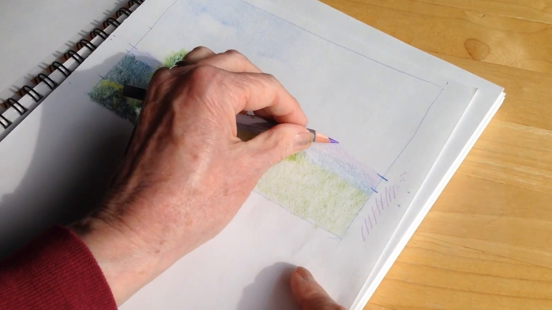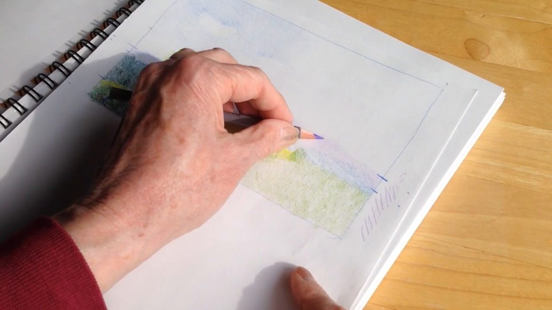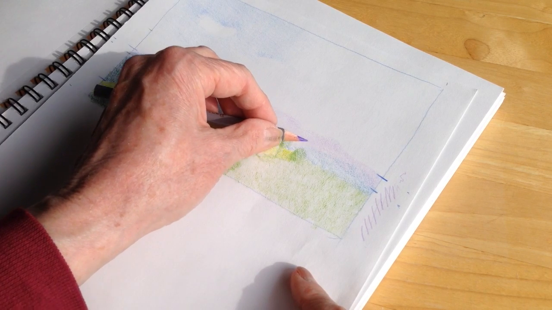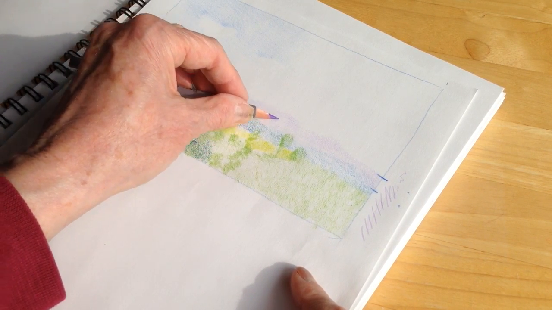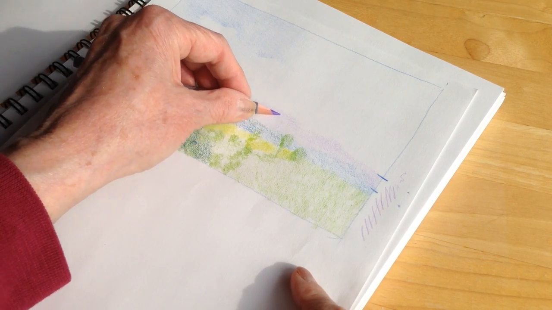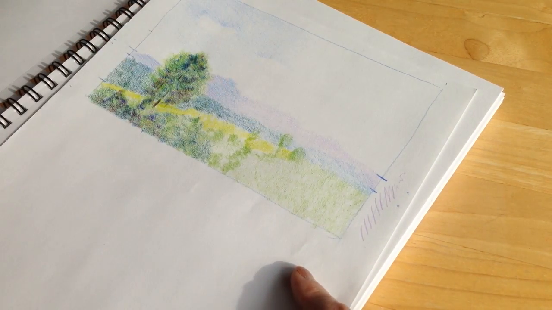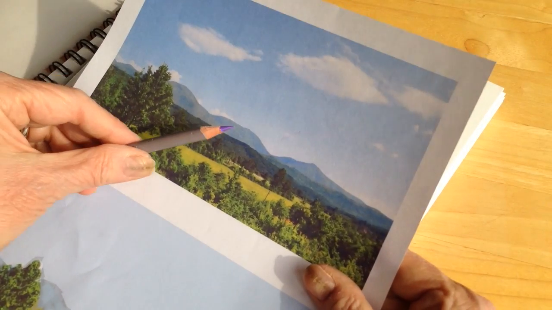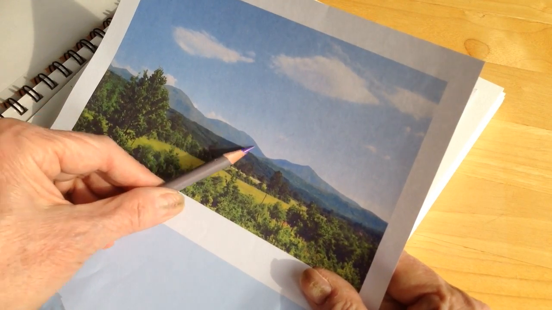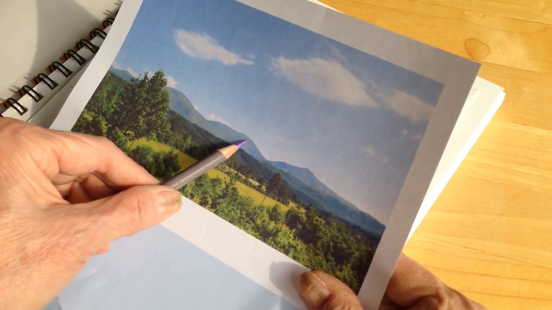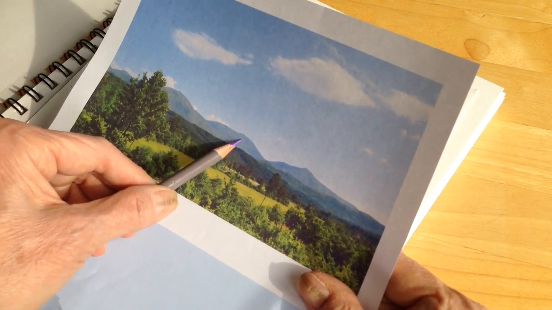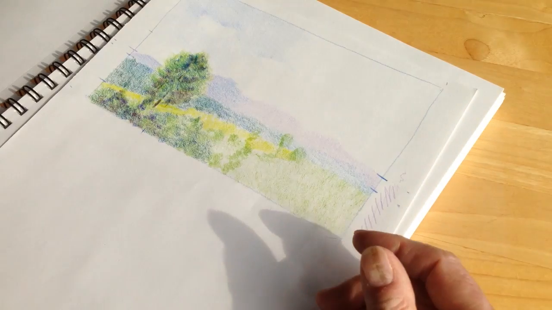So if I use the side of the pencil, and I went so lightly so I could just barely see it, because I don't want that far mountain range to get very dark. If you look at the picture, it's so hazy because it's so far away. The atmosphere is mixed with it, and it's not that far off in tone or intensity from the sky.